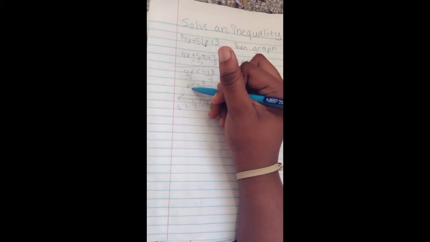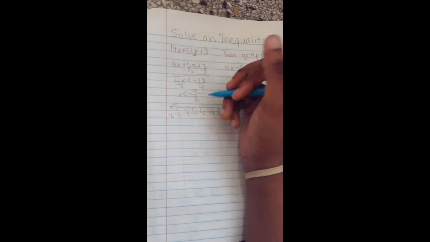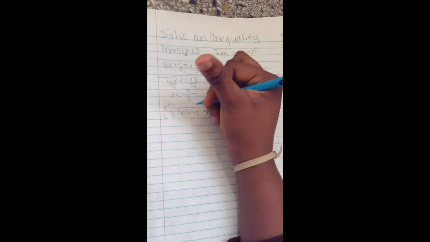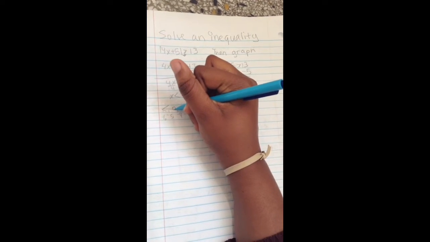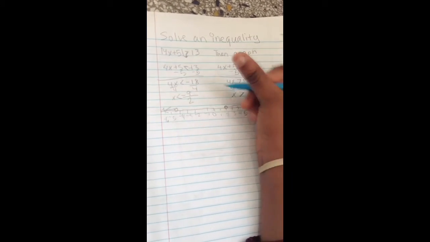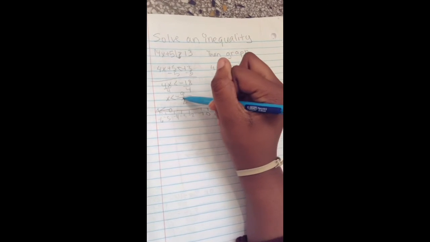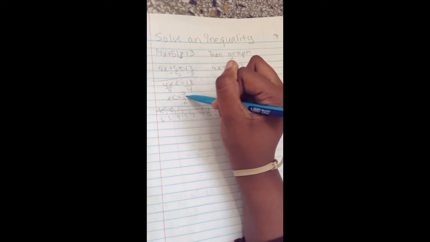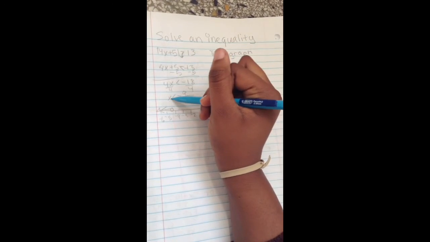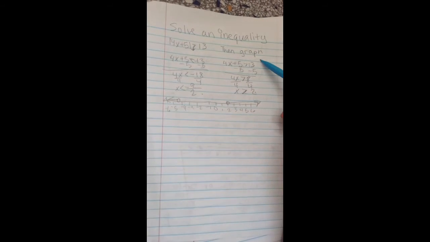And for this one, it's also going to be open circle. This pencil is tricky, man. Also going to be open circle, but it's going to go that way because it says negative 9 over 2 is greater than x. So that's how you solve an inequality, absolute value.